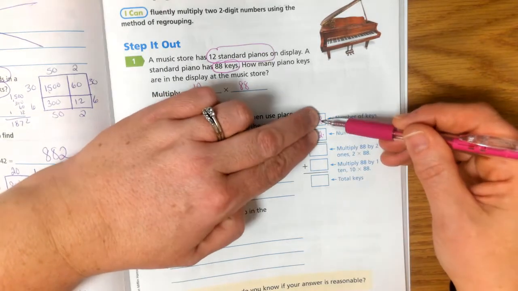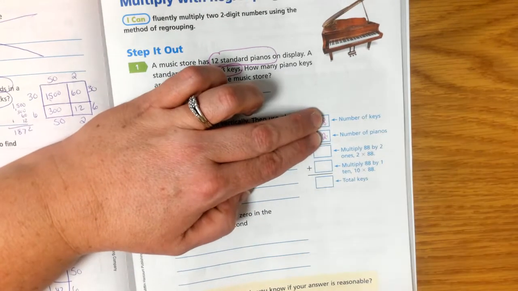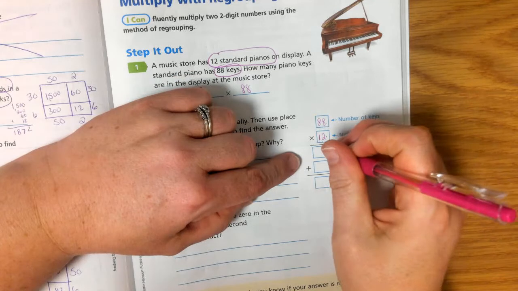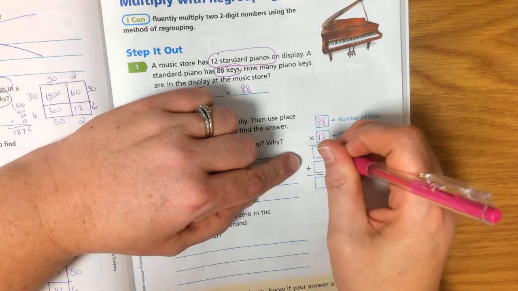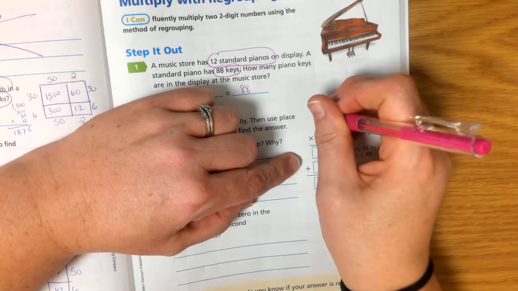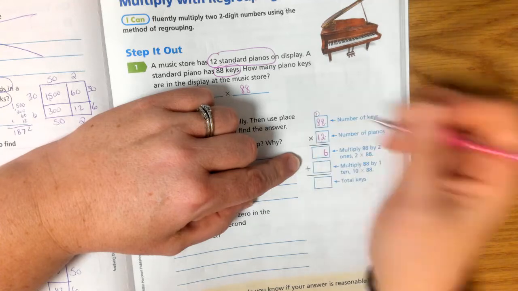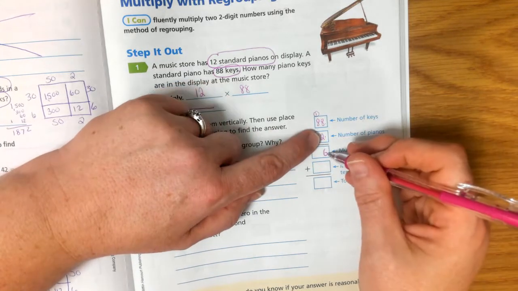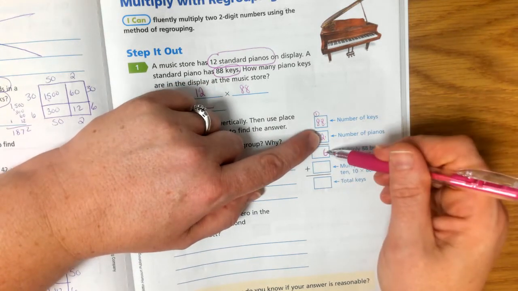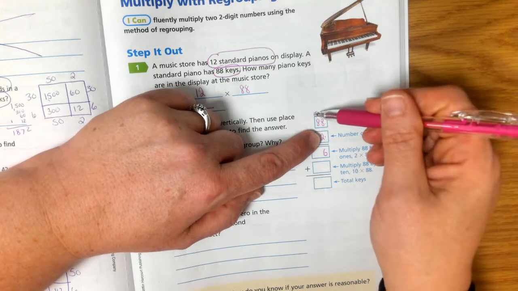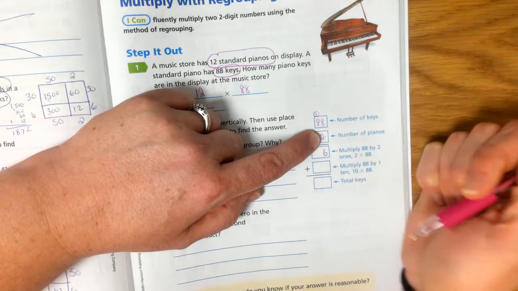So we're going to be multiplying our ones places together. I'm going to write a 6 down here, but I'm going to regroup my 1 up here because it's 16. And I need to put my 6 in my ones place and regroup my 10, right? My 10 over to my tens place.